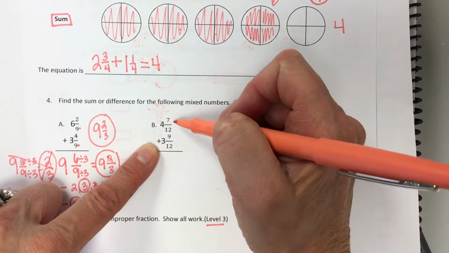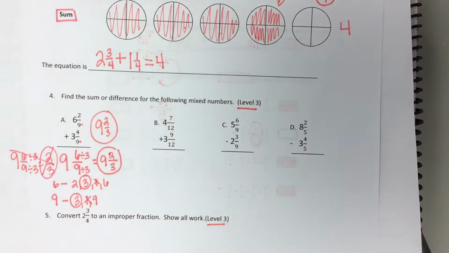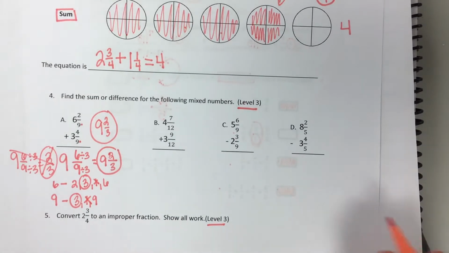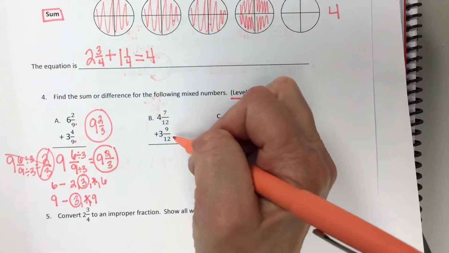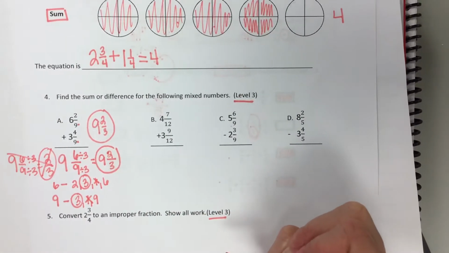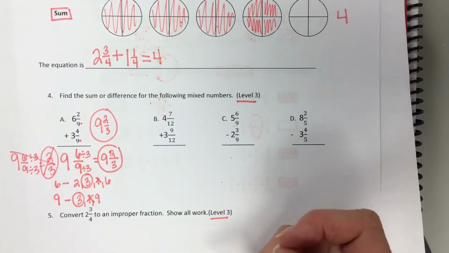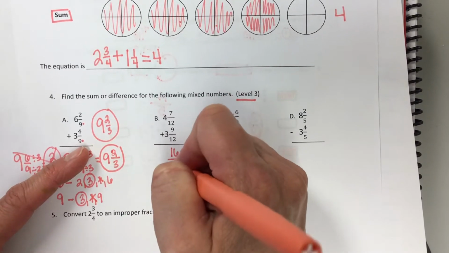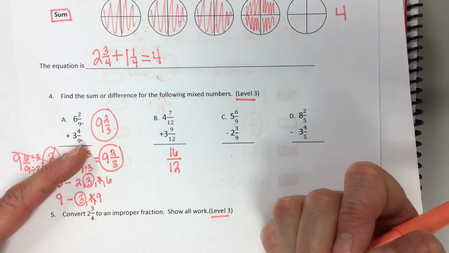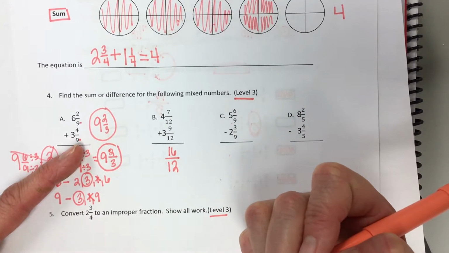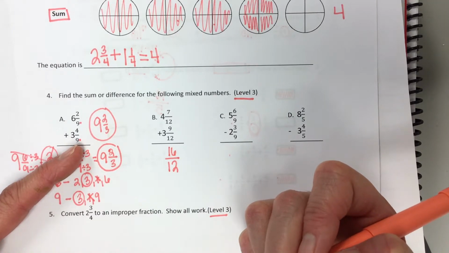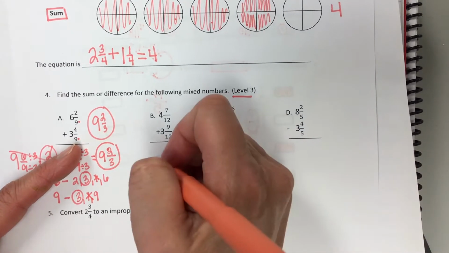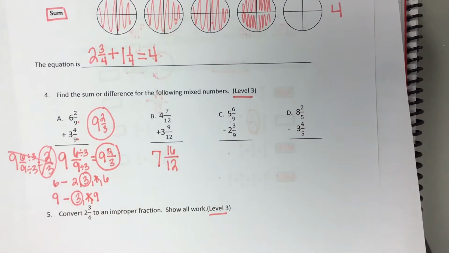Okay, let's look at this one. Where do I start? With the fraction or the whole number? Gage. The fraction. What is 7/12 plus 9/12? Riley. 16/12. And what is 4 plus 3? What's 4 plus 3? I should have lots of hands up. Everyone in here should know 4 plus 3. Aiden. 7. 7 and 16/12.